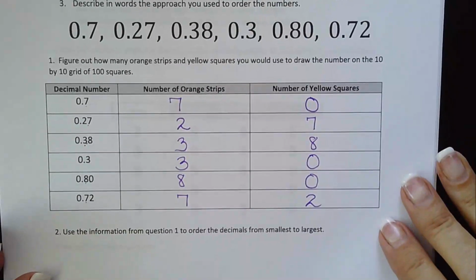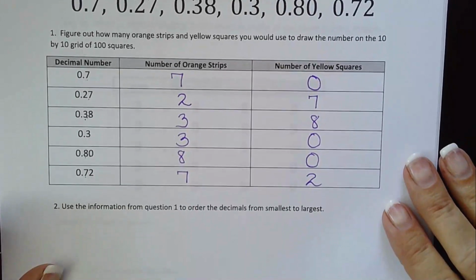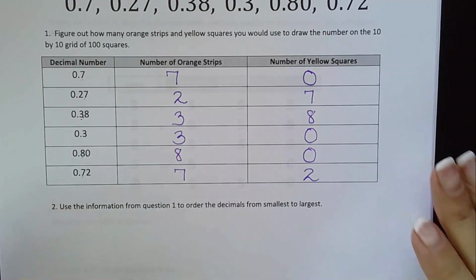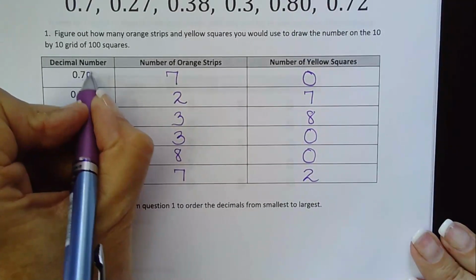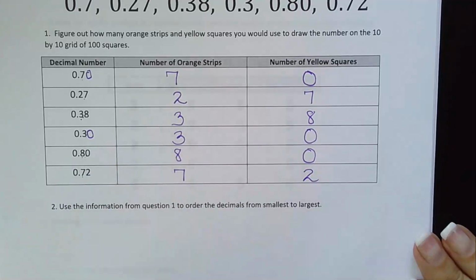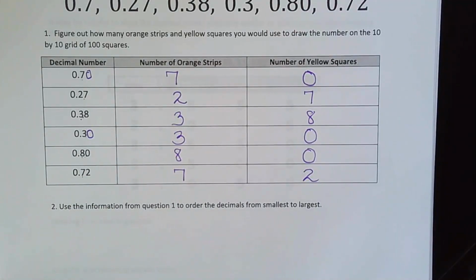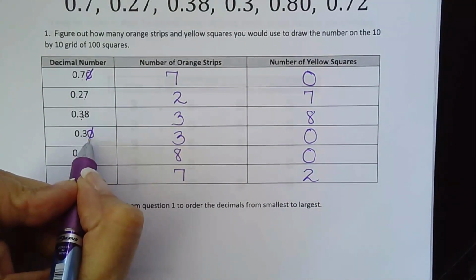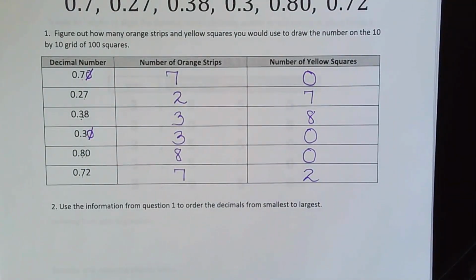So anytime you're ranking decimals, you make them all have the same number of decimal places. So 70, 27, 38, 30, 80, 72. And then you treat them like whole numbers and rank them that way. So of course when you write the answer, the decimals must be in without the zeros. So I kind of like to do this just to remind myself not to put those zeros in. I can use them for ranking, but I can't put them in.